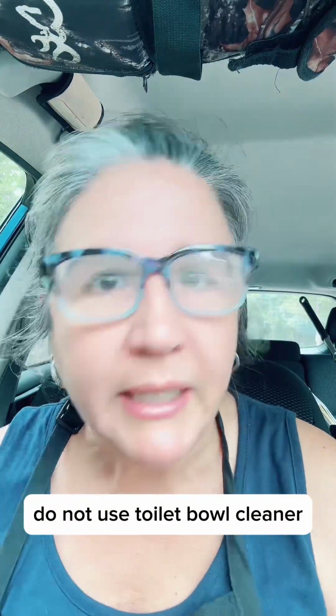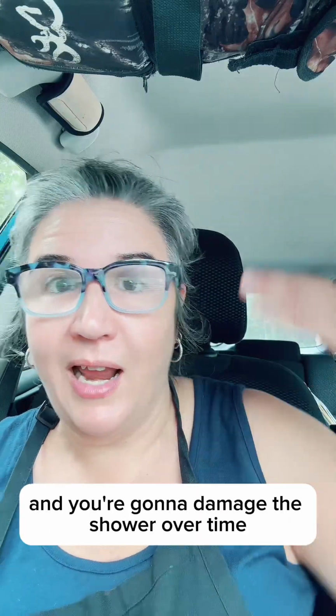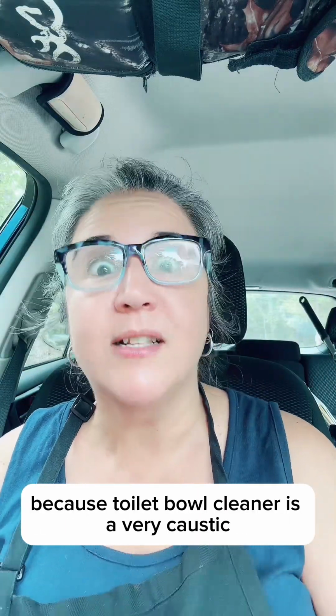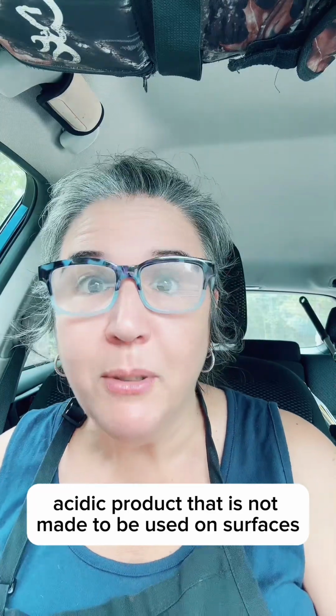But do not use toilet bowl cleaner. Do not use toilet bowl cleaner. I know people will say, oh, I had this client with this orangey shower with all the orange stain on it, and I just doused it with toilet bowl cleaner and it came right off. Yes, you also probably removed the film coating of the shower, and you're going to damage the shower over time because toilet bowl cleaner is a very caustic, acidic product that is not made to be used on surfaces that is not a toilet bowl.